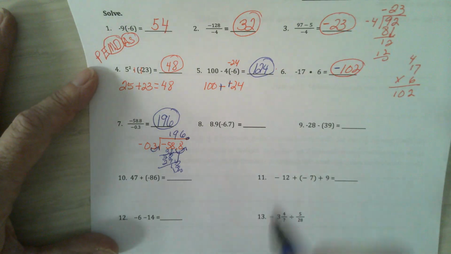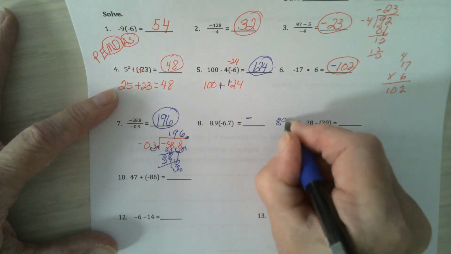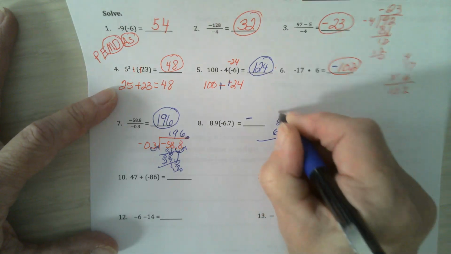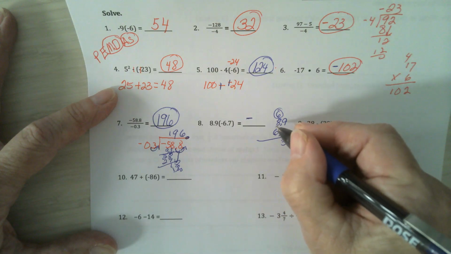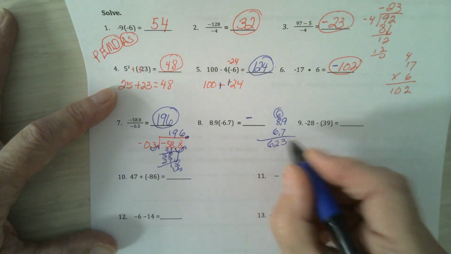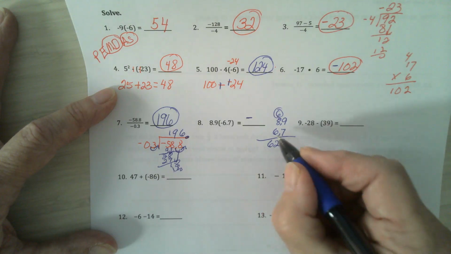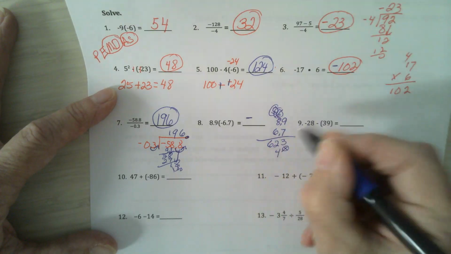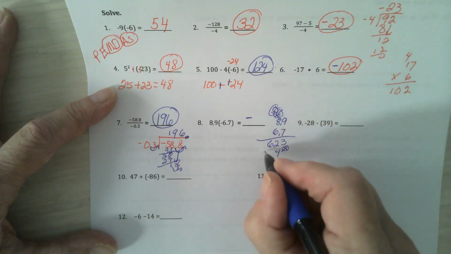Number 8. Positive times negative is negative. 8.9 times 6: 7 times 9 is 63. Carry a 6. 7 times 8 is 56, plus 6 is 62. Before I multiply by the 6, I put a place value 0 down. 6 times 9 is 54. Put down a 4. Carry a 5. 6 times 8 is 48, plus 5 is 53.